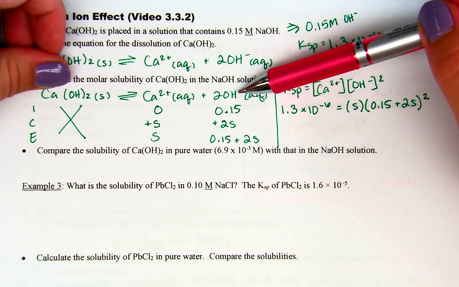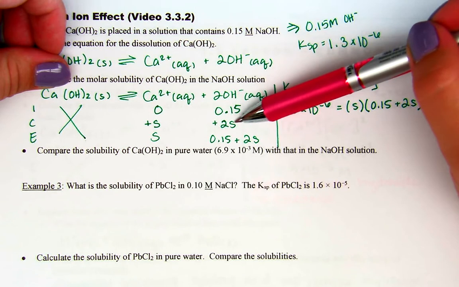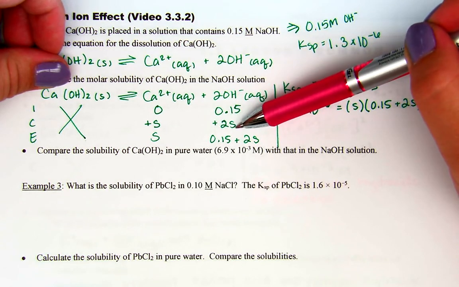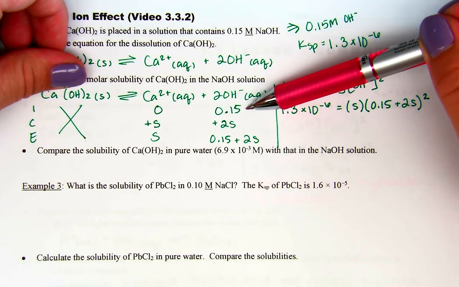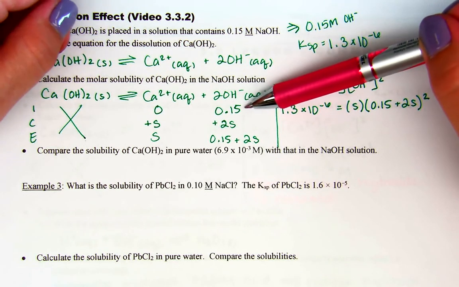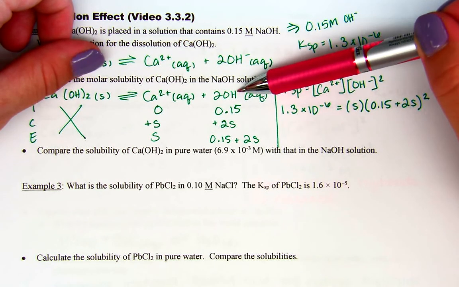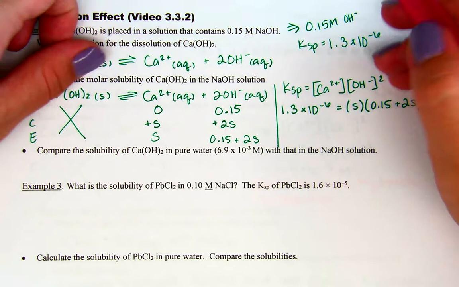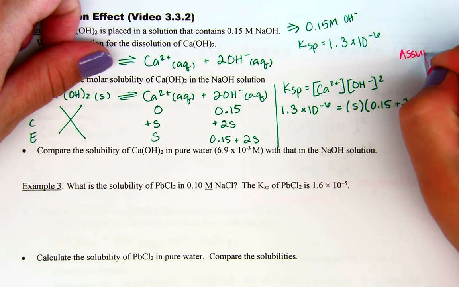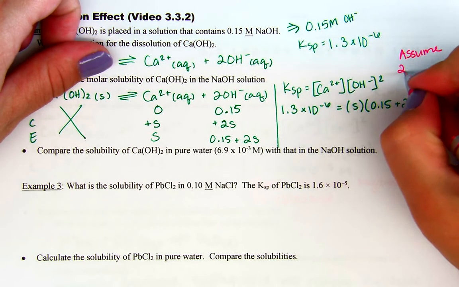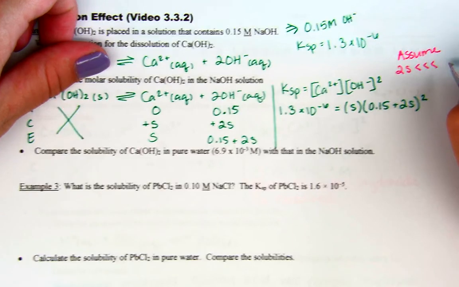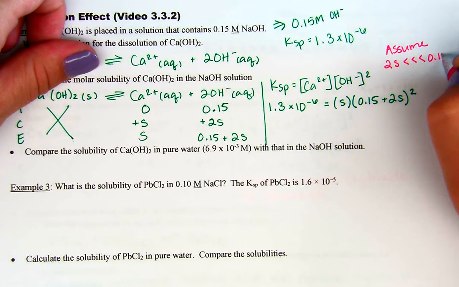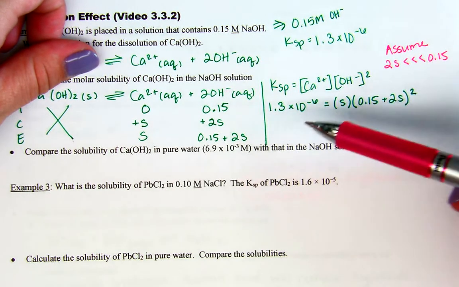We're going to assume that the 2S that comes off the calcium hydroxide is nothing in comparison to the 0.15 molar that's already there. This is a huge amount compared to what's going to come off here. So we assume that 2S is much, much less than 0.15 molar.